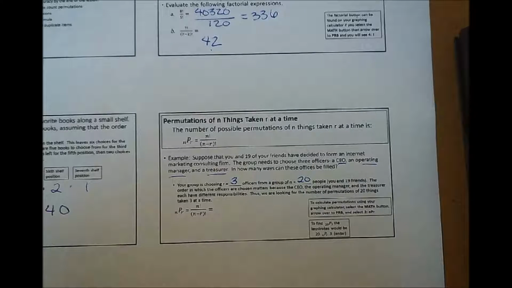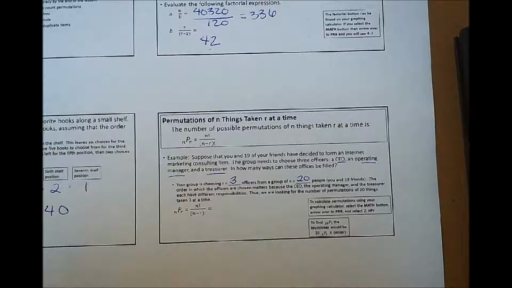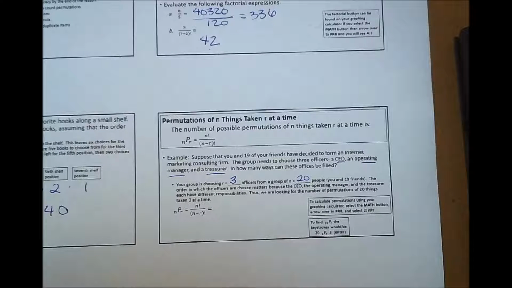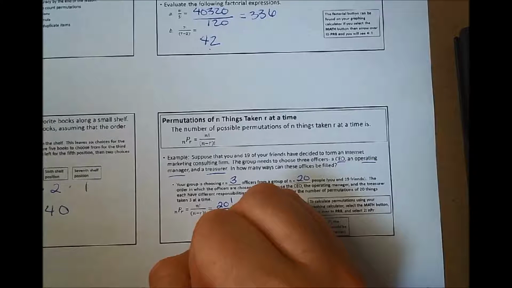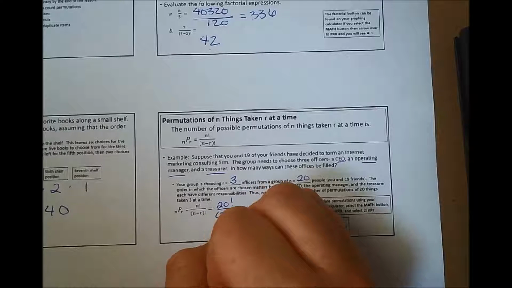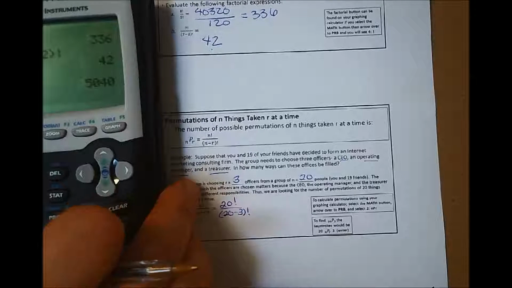The order in which the officers are chosen matters because the CEO, the operating manager, and the treasurer each have different responsibilities. Thus, we are looking for the number of permutations of 20 things taken 3 at a time. So you would do 20 factorial over 20 minus 3 factorial. There are 2 different ways to do this.